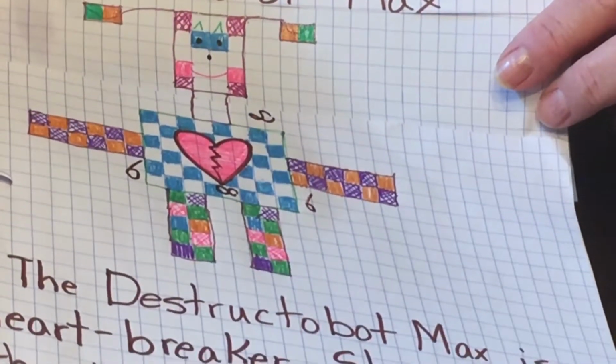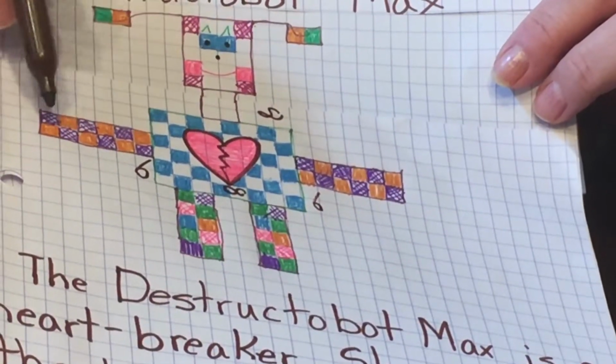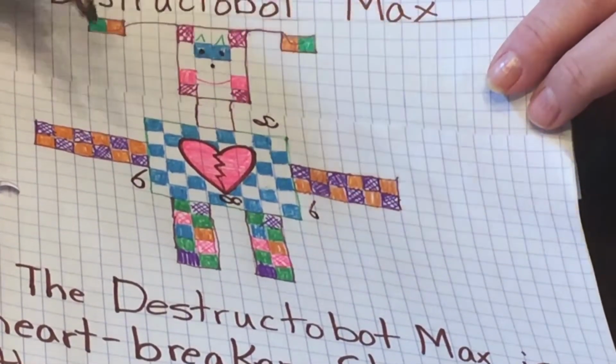After you do the body, then you have to do 2 arms, each with an area of 12 units. So I just did 2 rows with 6 in each. That's how I got my 12 units, 12 units.